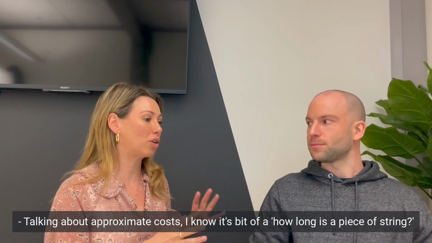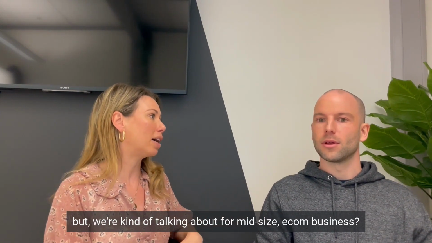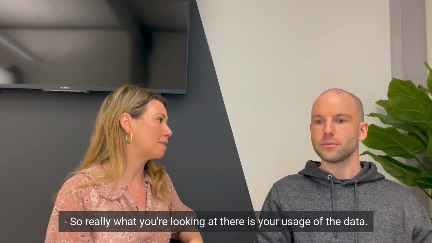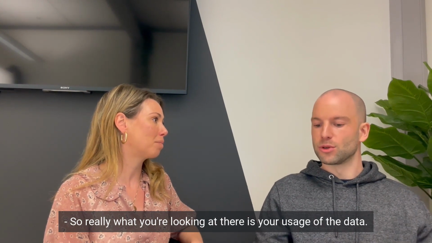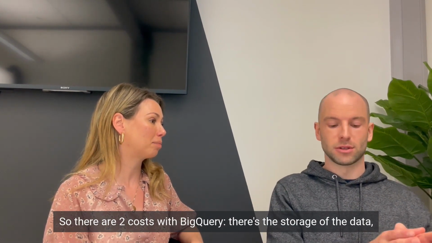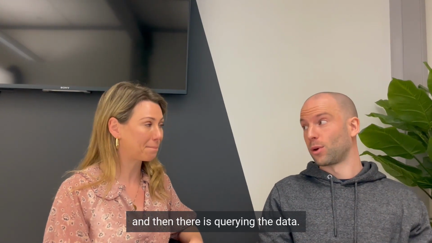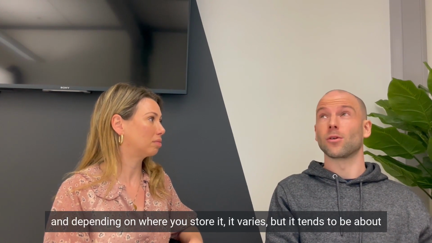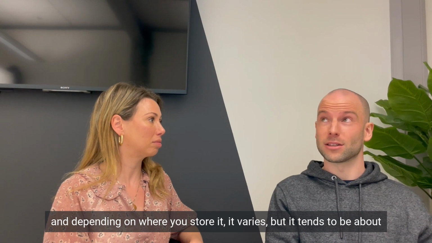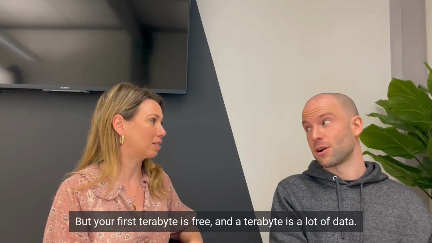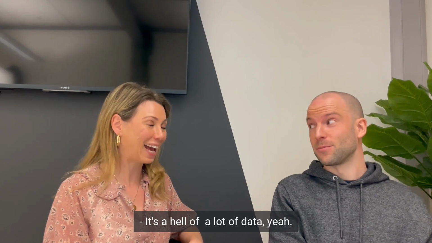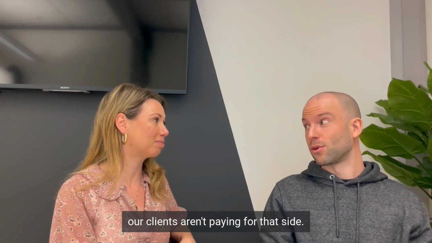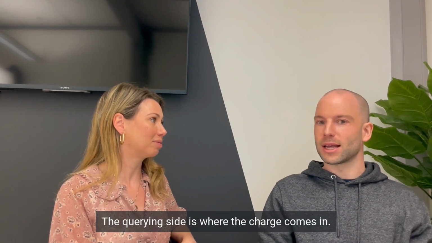Okay. We were talking about approximate cost. I know it's a bit of a how-long-is-a-piece-of-string question, but we're talking about a mid-sized e-com business. What you're looking at there is your usage of the data. There are two costs with BigQuery: the storage of the data, and querying the data. Storing the data is charged per terabyte, and depending on where you store it, it varies, but I think it's around £30 per terabyte. Your first terabyte is free, and a terabyte is a hell of a lot of data. Our clients haven't touched that terabyte yet, so from a storage point of view, they're not paying. The querying side is where the charge comes in.